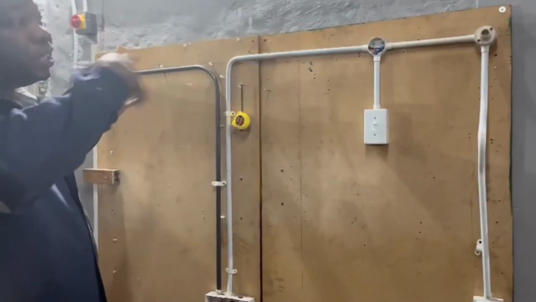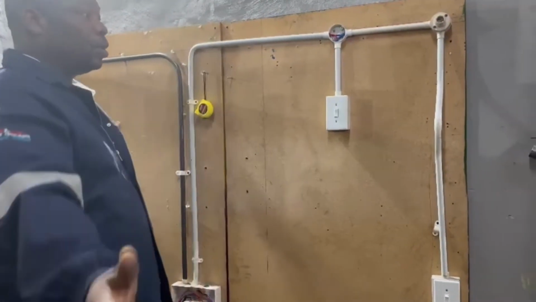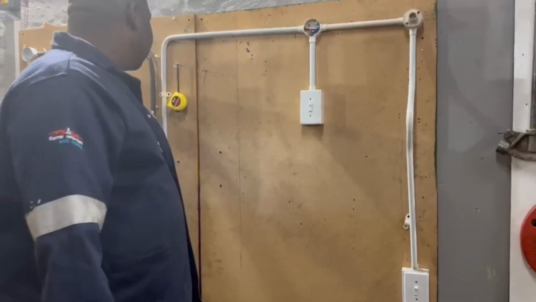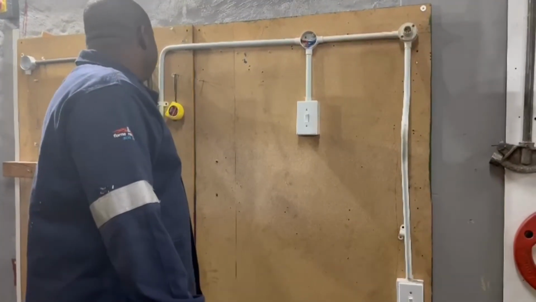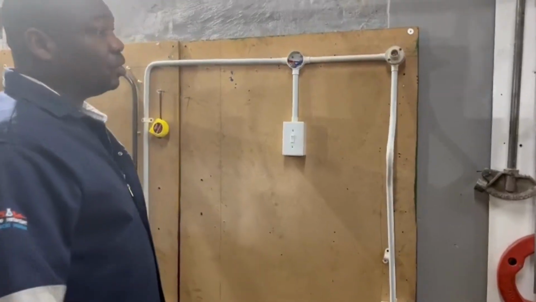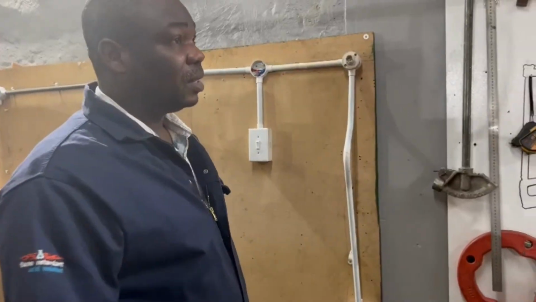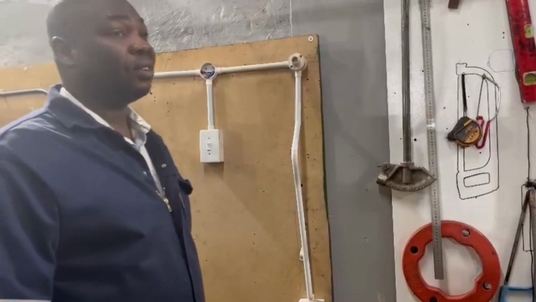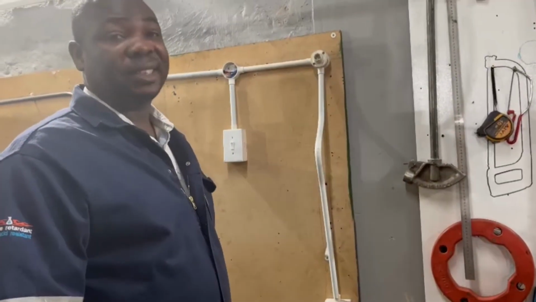It depends on which you will be assessed on. You have to master this, especially here. You need to pay more attention to how to bend the pipe, so that you bend it perfectly. And I think that is all that you need to know to prepare for the trade test, for you to become a registered electrician or a qualified electrician in South Africa.